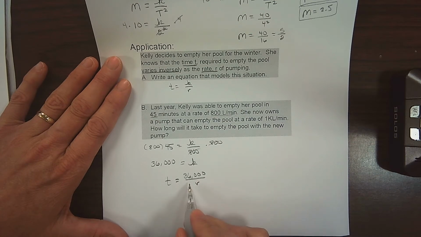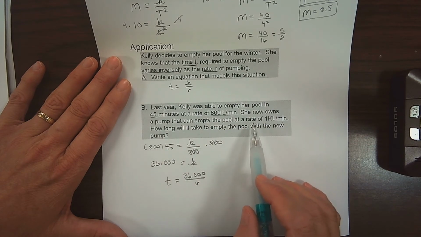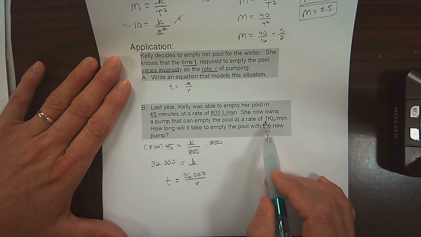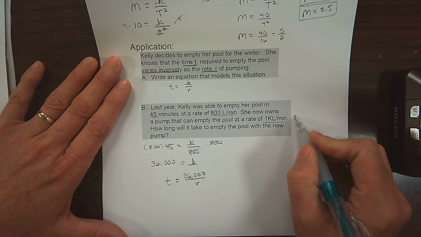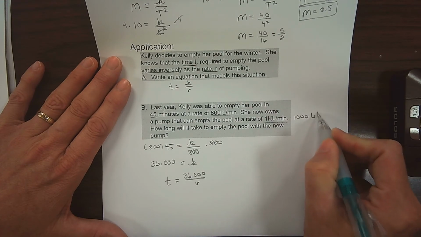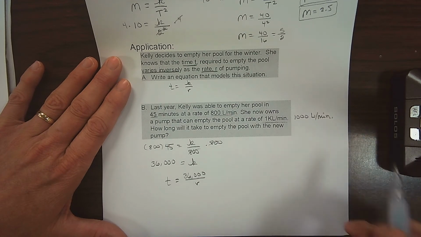And since I have that model now, I'd be able to plug in any time to find the rate at which the water was being pumped. Or if I know the rate, I would be able to determine the time that it would take to empty the pool. All right, so the question is, with this new pump that is pumping at a rate of 1 kiloliter per minute, oh, that's the same thing as 1,000 liters per minute. So again, staying consistent with our units, I'll need to use 1,000.